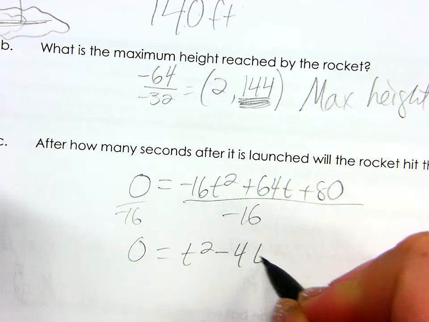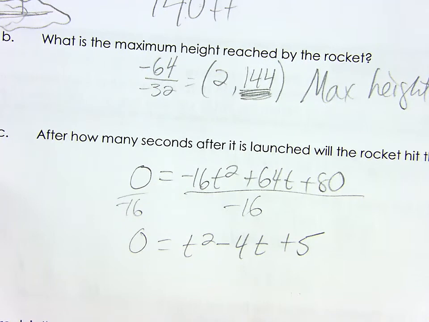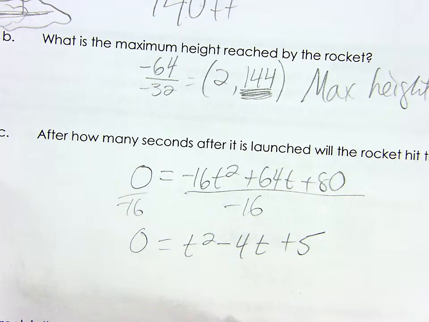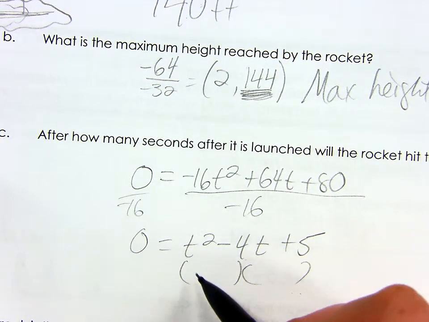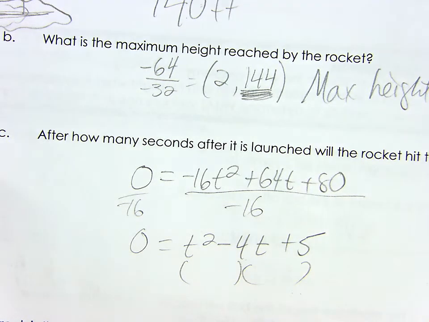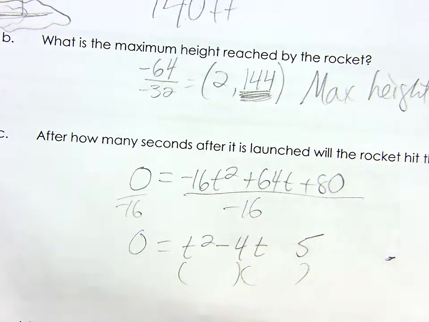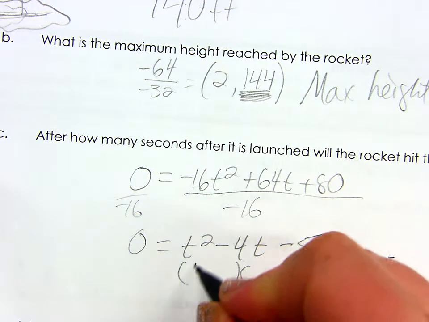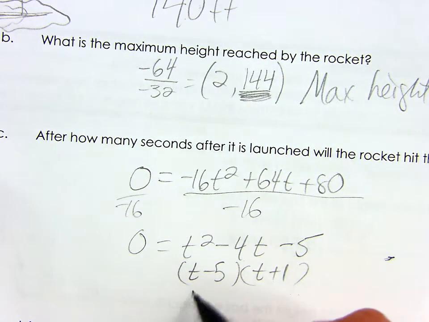Alright, so everybody, negative 16 divides out easier. So we have t squared minus 4t plus 5. Alright, now I have this, so I have to factor. Wait, negative.